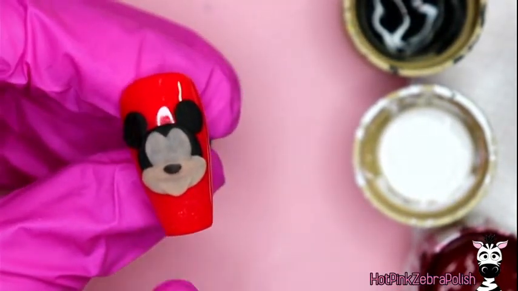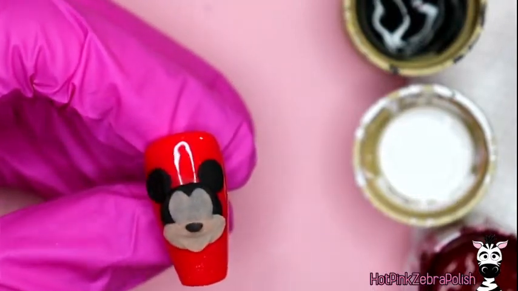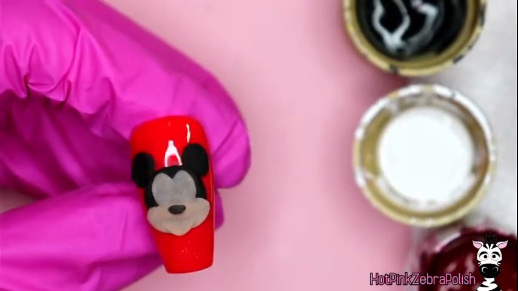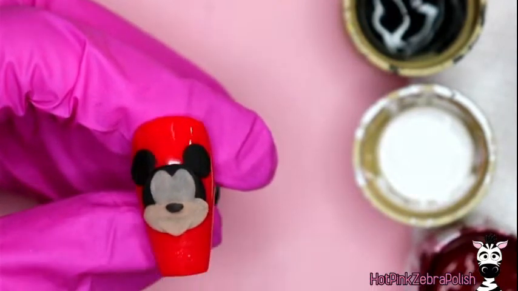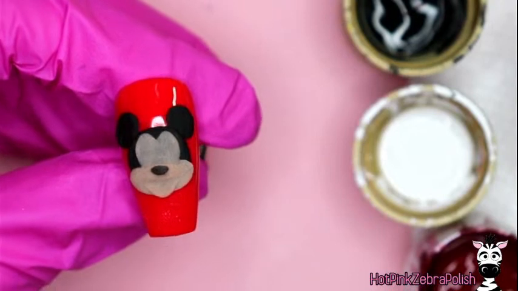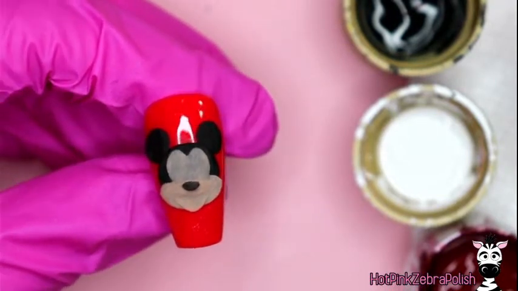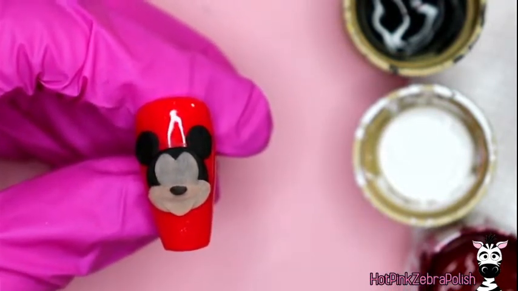So here's our Mickey Mouse again. Now fully cured, I can touch it, no problems whatsoever. That's one thing with using a fast setting monomer: if you're trying to get something done, you don't really have much wait time. In fact, I could have pretty much immediately started painting this if I wasn't worried about picking everything up.